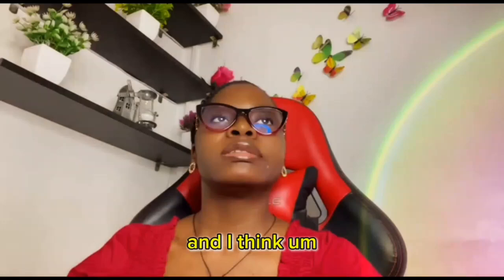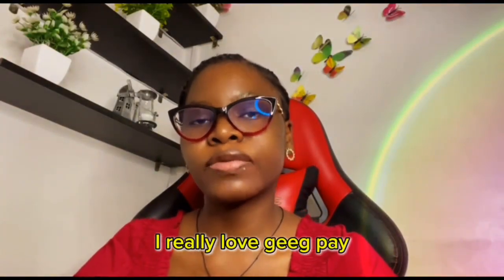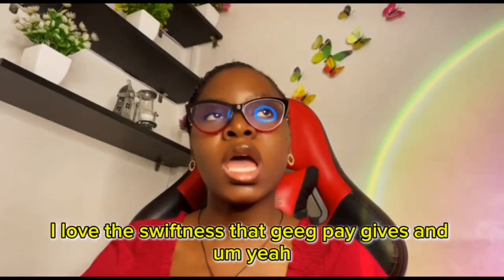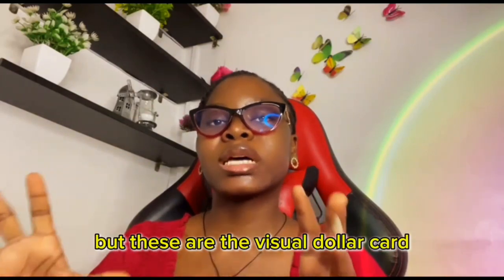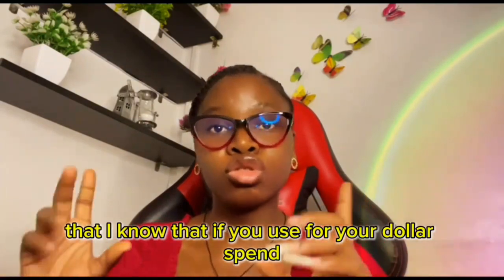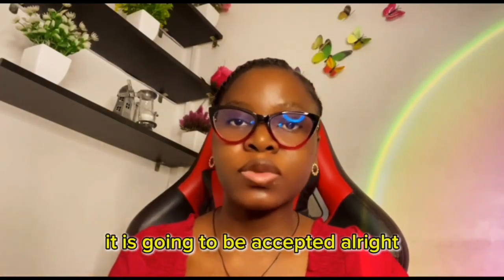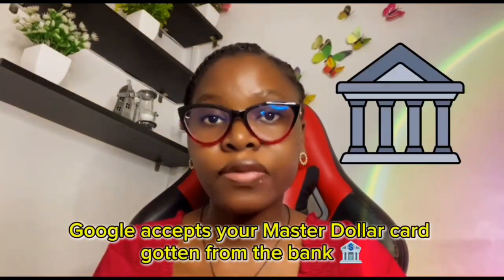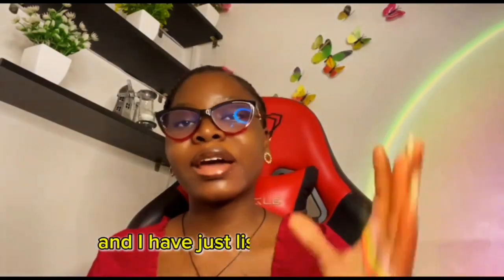And I think the next one I would want to get is GeekPay. I really love GeekPay. I love the swiftness that GeekPay gives. And yeah, that's the one I'll be trying out next. But these are the virtual dollar cards that I know that if you use for your dollar spend, it is going to be accepted. Google does not accept your MasterCard. Okay, Google accepts your Master dollar card gotten from the bank. But if you don't have that, you can make use of a virtual dollar card, and I have just listed them for you.